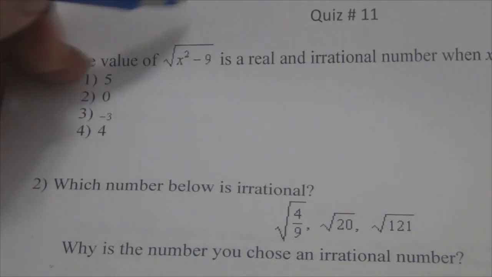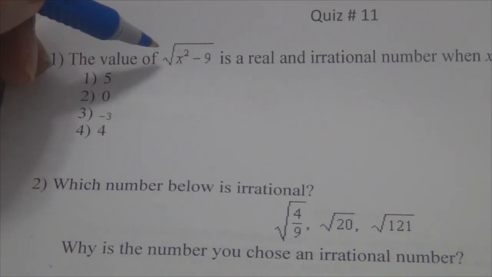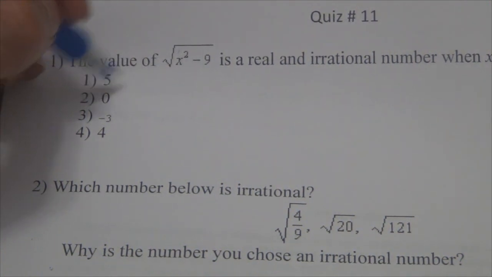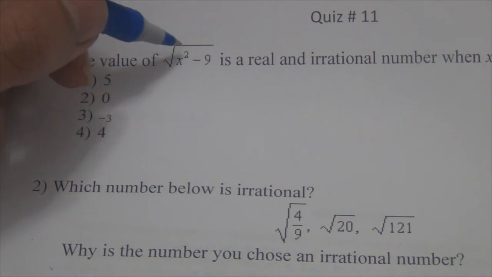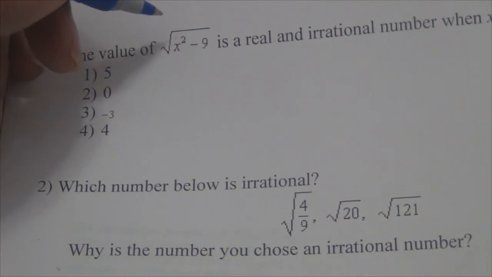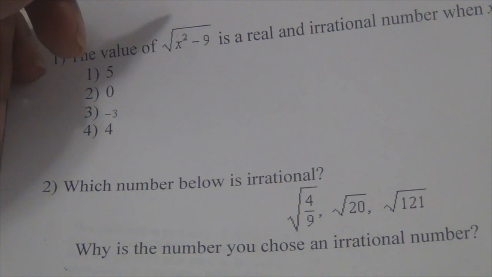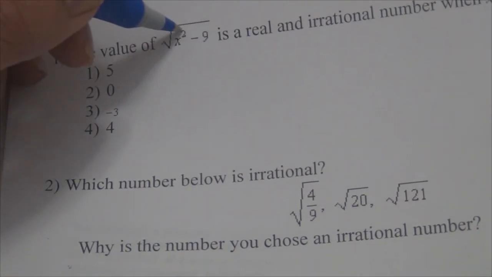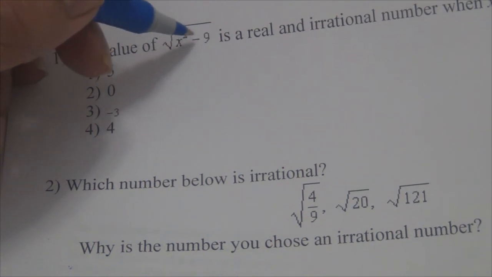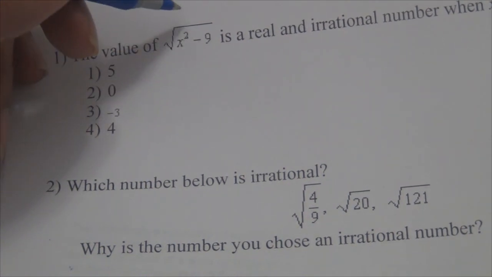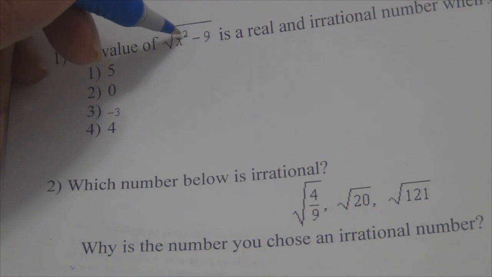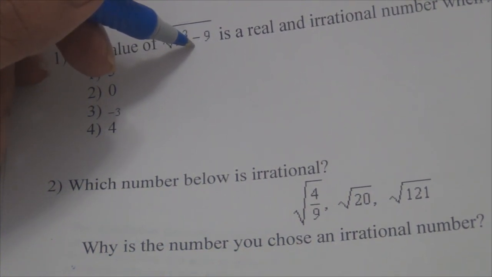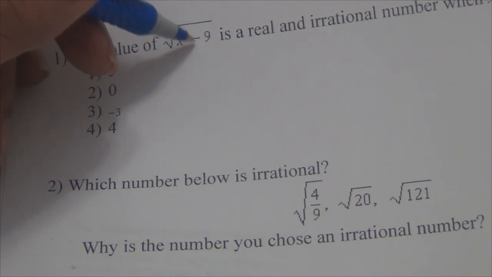So let's see now. 5 squared minus 9. 5 squared is 25. 25 minus 9 is 16. No. 0. 0 squared is 0 minus 9. That's going to give you an error. Negative 3 squared is 9 minus 9 is 0. And 4 squared is 16 minus 9. Okay, what is 16 minus 9? That's 7, right?